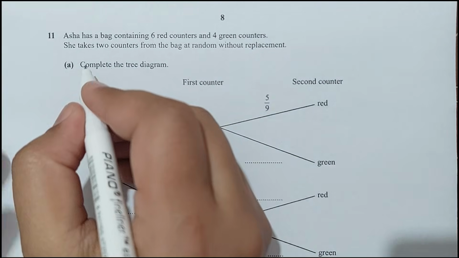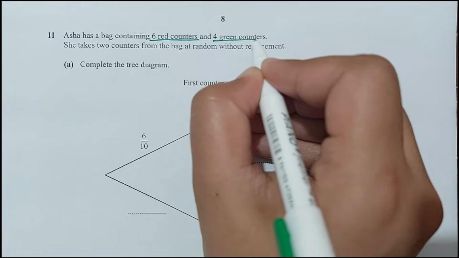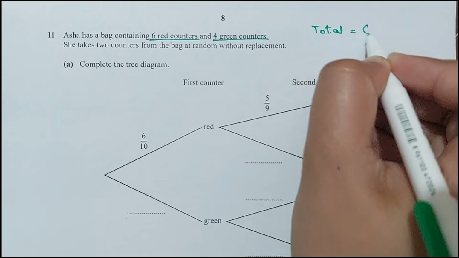Question number 11. Aisha has a bag containing 6 red counters and 4 green counters, and the total counters are 6 plus 4, which is 10.